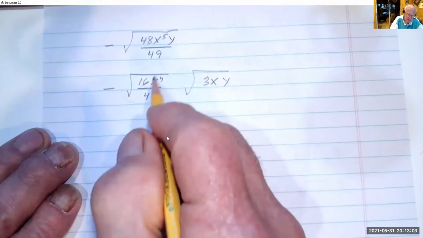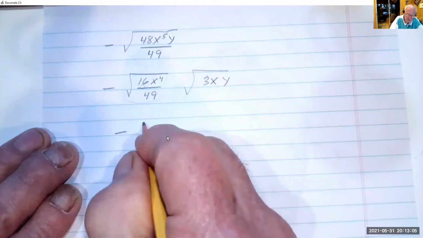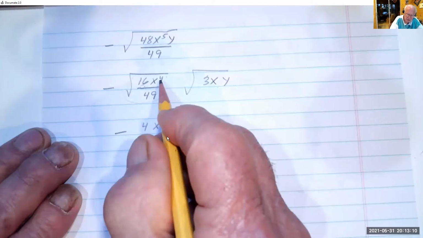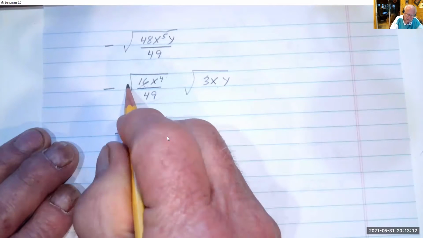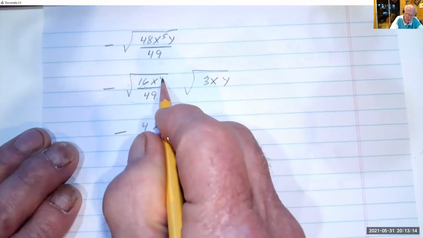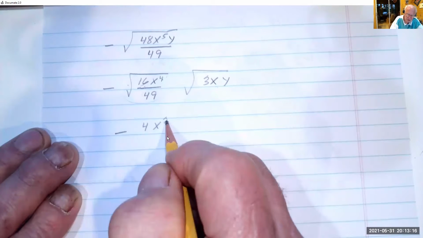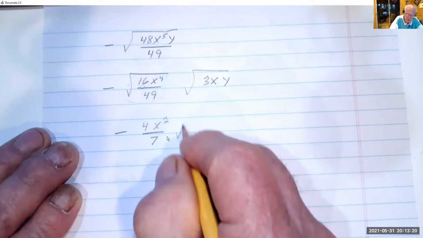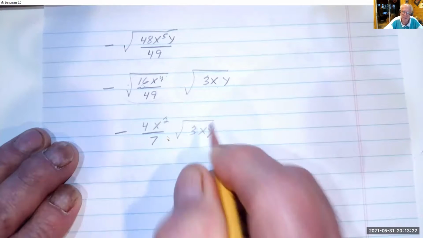Taking the square root of this, we're going to have minus 4x squared. If we're taking the square root of an exponential, the root 2 dividing into 4 gives me the power 2. Square root of 49 is 7, and we're left with the radical 3xy.